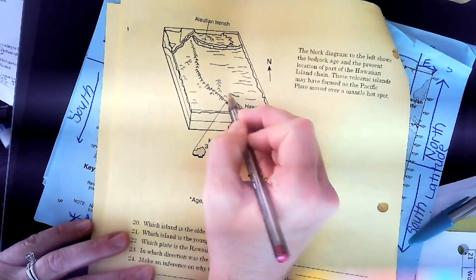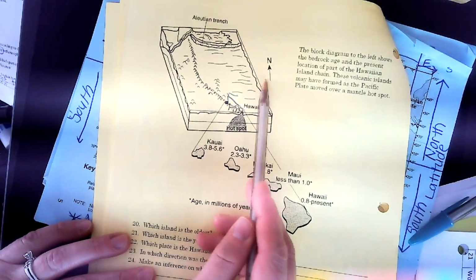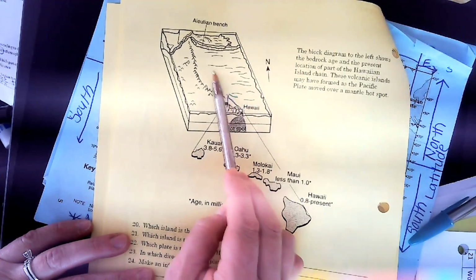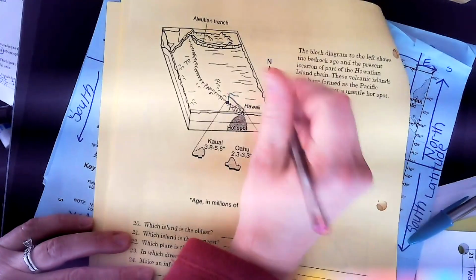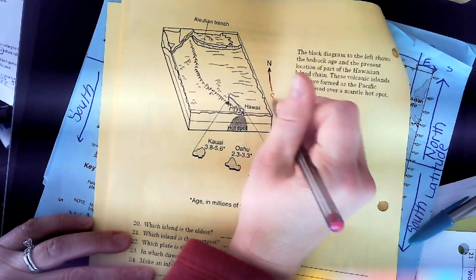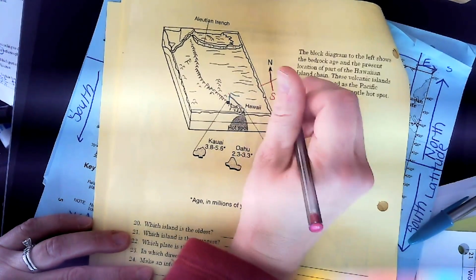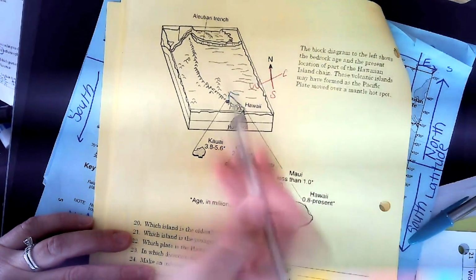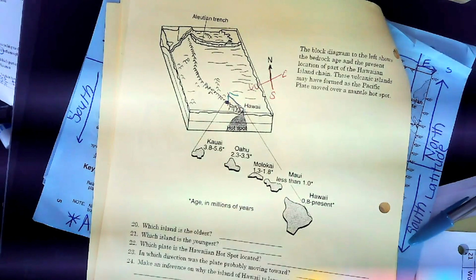So it's moving that way, which according to the key, it's not straight north, it's a little what? Which way is that? If that's north, this is south. Yep. So never eat soggy waffles. So this way is northwest. So that's kind of the questions they'll ask about Hawaii.